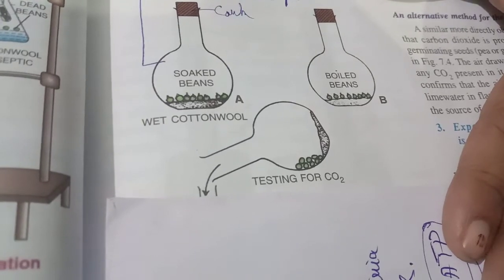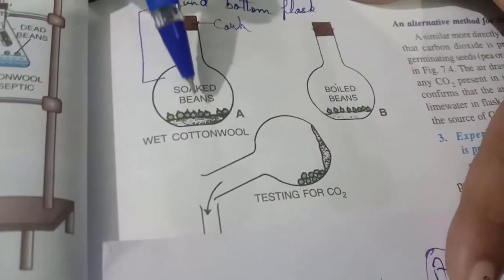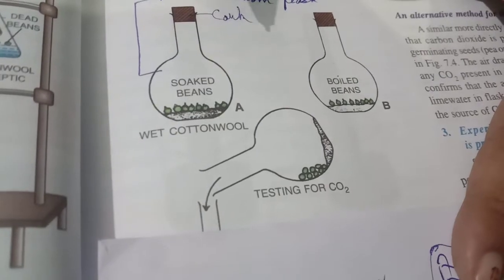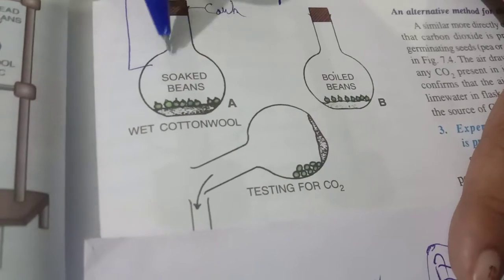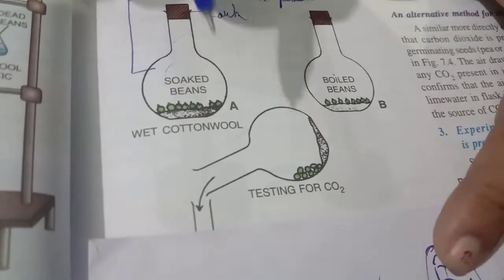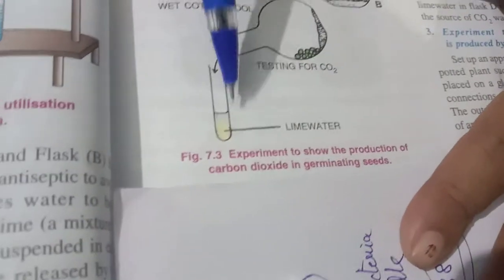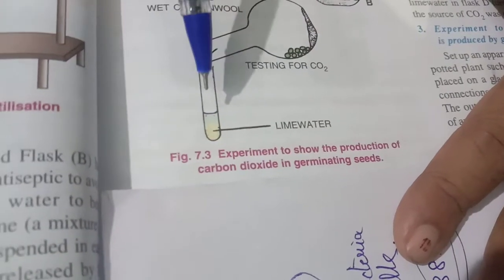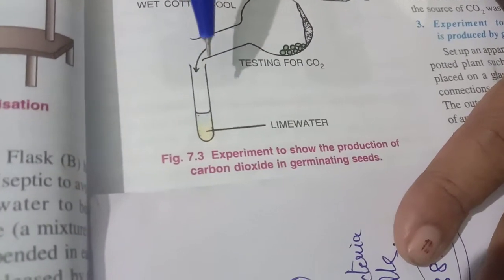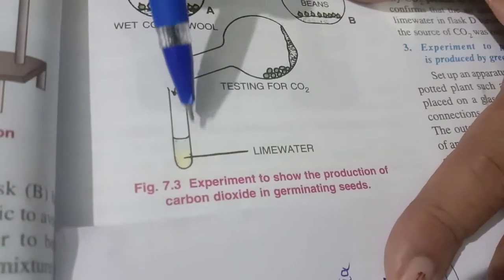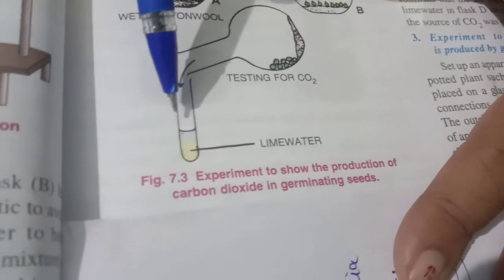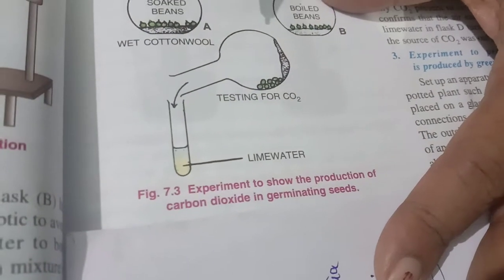to prevent bacterial decay. Now what happens during the process of respiration? Carbon dioxide is produced. It gets collected in the flasks, that is, the round bottom flasks. Now what do you do? You prepare freshly prepared lime water. How is it prepared? Take a glass of water, squeeze a lemon or lime in it, and then strain it. Take some amount of it in a test tube. This is your freshly prepared lime water.